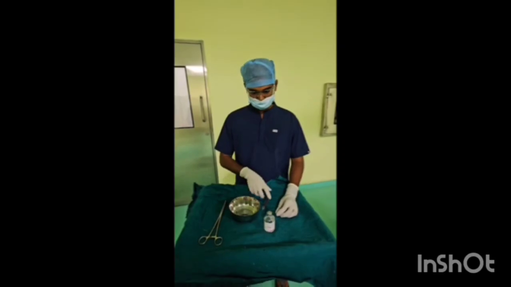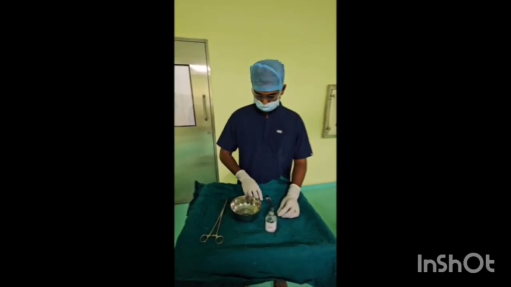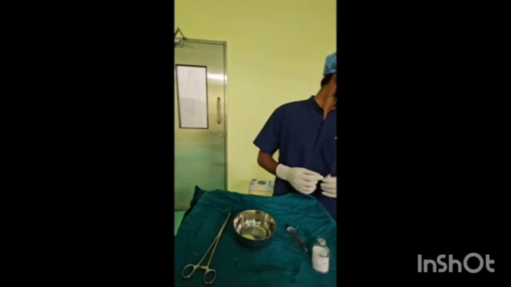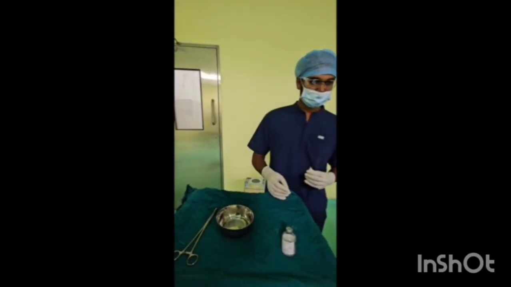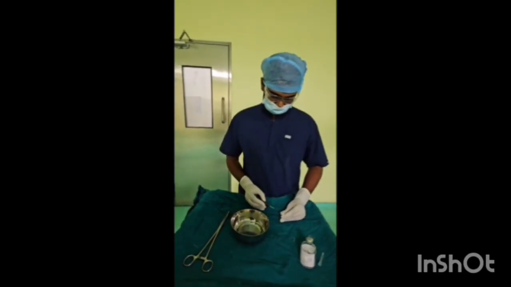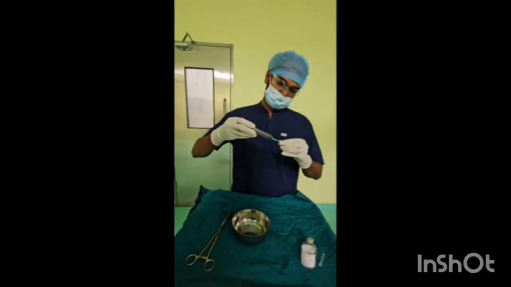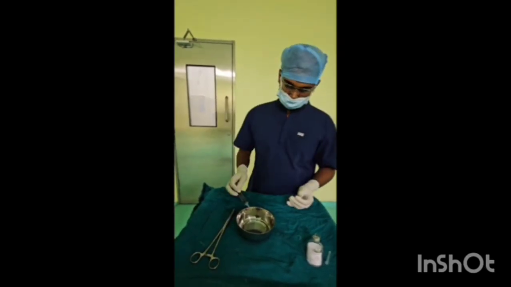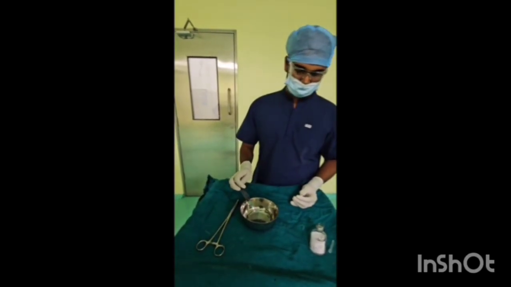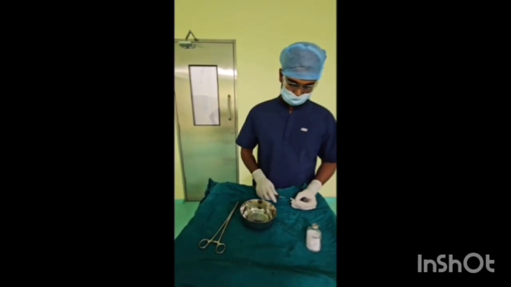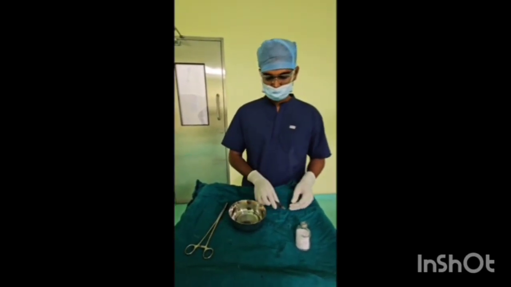So the anesthetist who is not involved in the study is preparing the drug for the block. The drug is being prepared and the solution is ready.